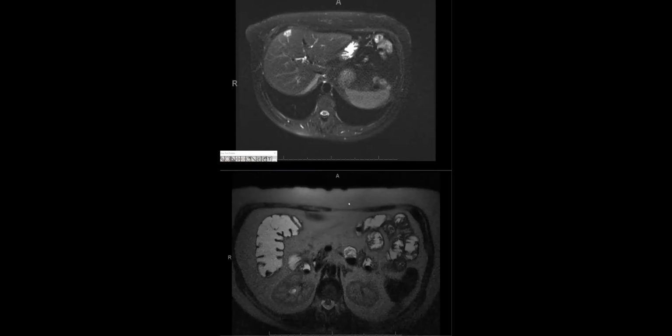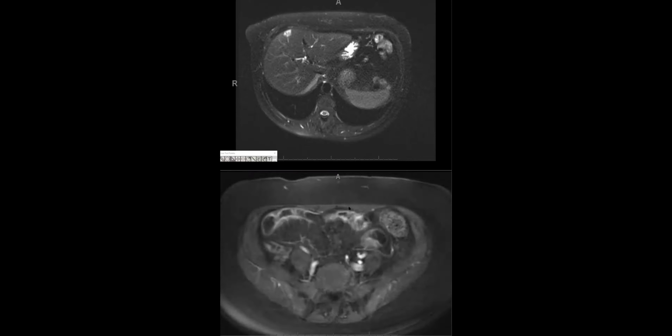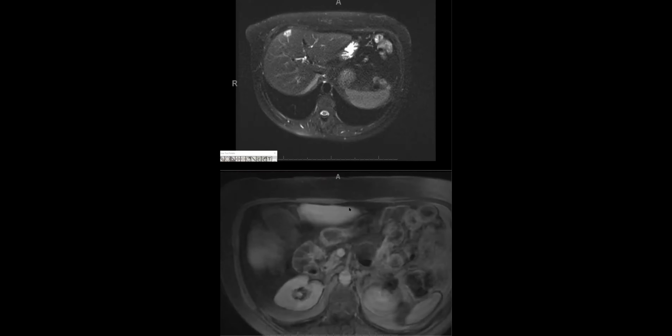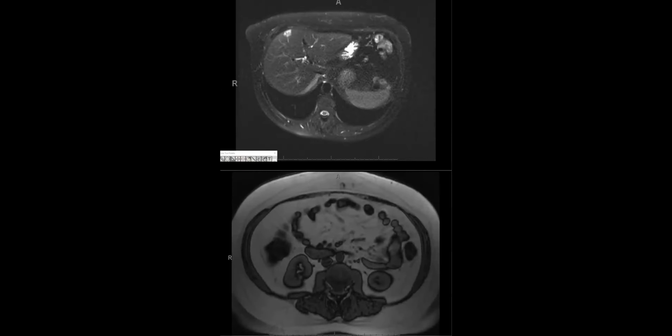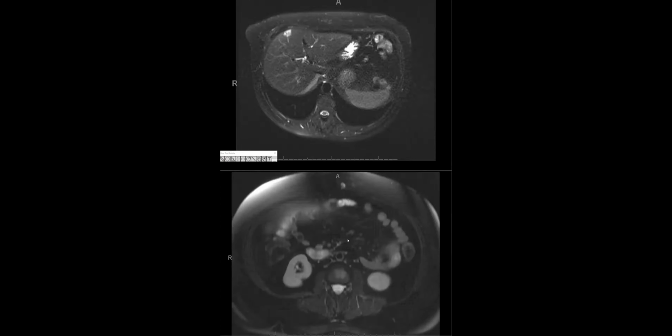I've got to get the abdomen. Oh, nope, not that one. I've got to go earlier than that. How about 10 years earlier than that? Ten years is good follow-up.